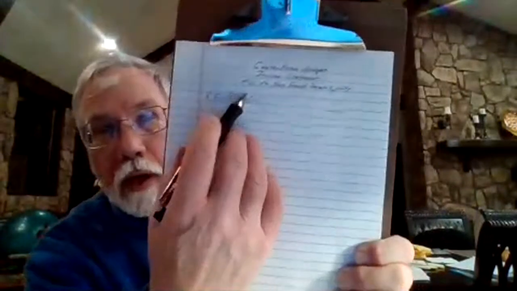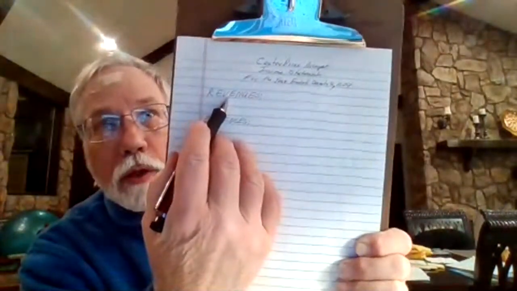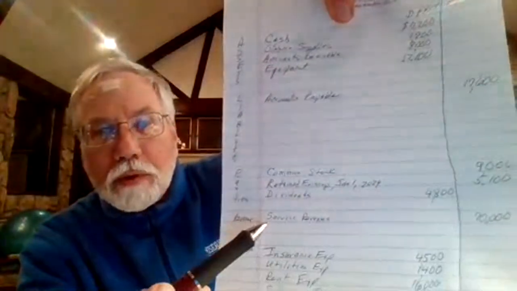Now, an income statement, I'm going to just throw up a skeleton and then fill it in. What's an income statement? It's just a combination and summary of all the revenues and all the expense accounts. So let's see what we have. We have the trial balance. We have the revenues here. There's only one.